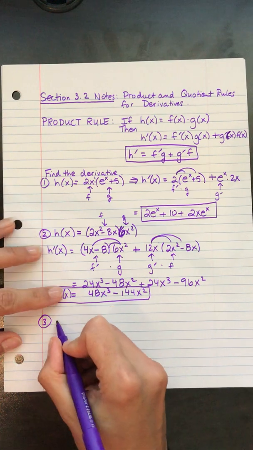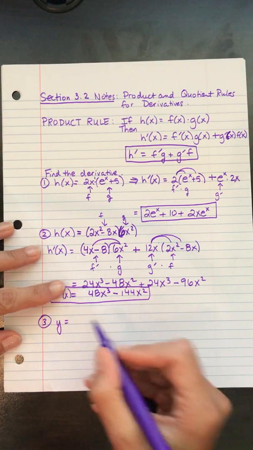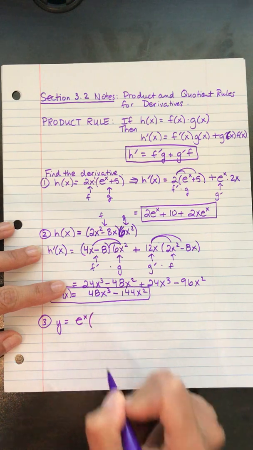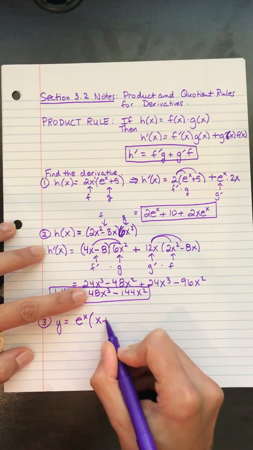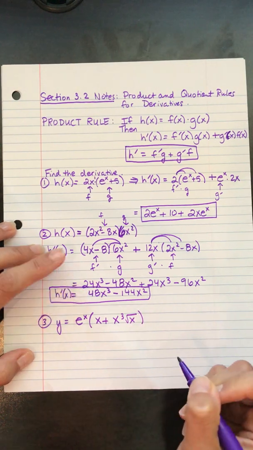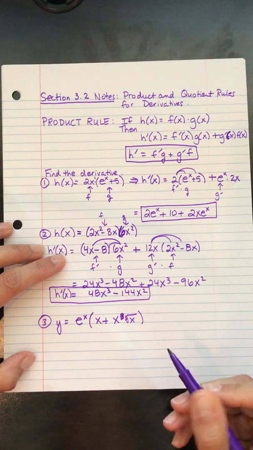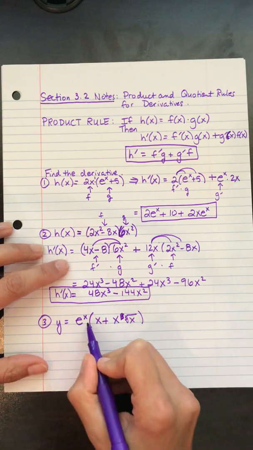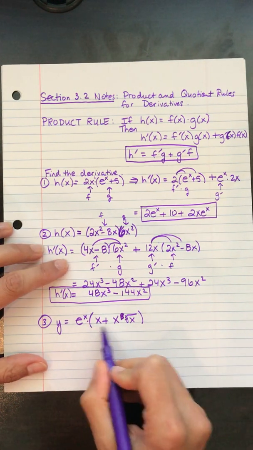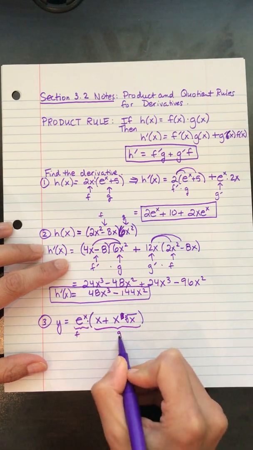What if I have y equals e to the x times x plus x cube root of x. Okay, that 3 should really be here. I meant cube root, not x cubed. So the product is right here. It's e to the x times this parentheses. So this would be like our f, and this is our g.